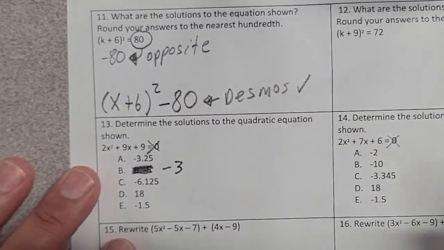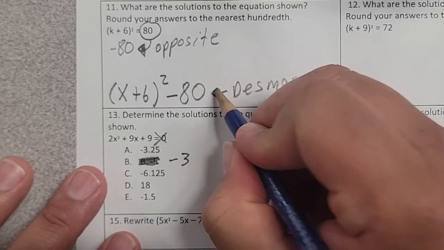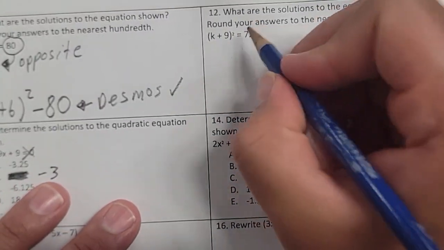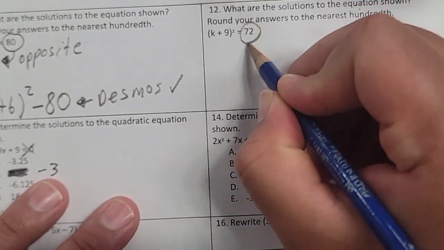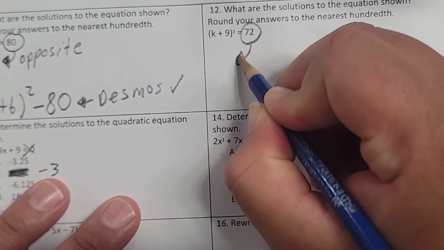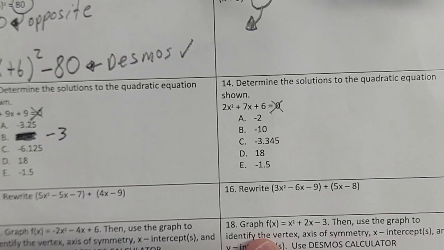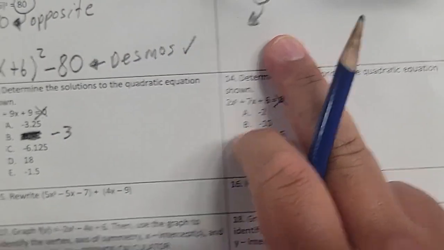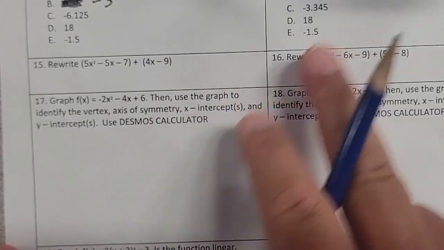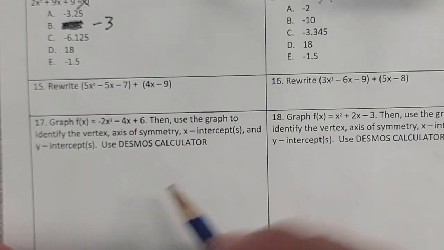Now this I can put it in Desmos. So Desmos check. All right. Same thing here. Go ahead and circle this number. Move it to the other side. What is the opposite of a positive 72? All right. So you're going to put it in Desmos. I'm going to show you how to do that. I'll show you how to do the Desmos ones.